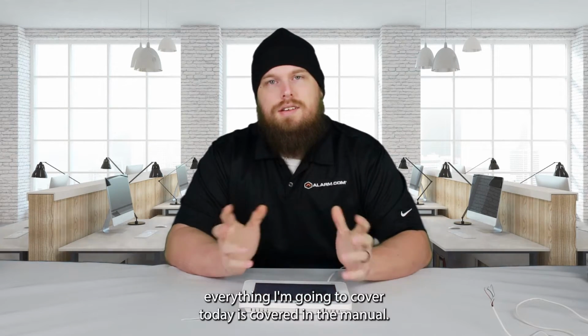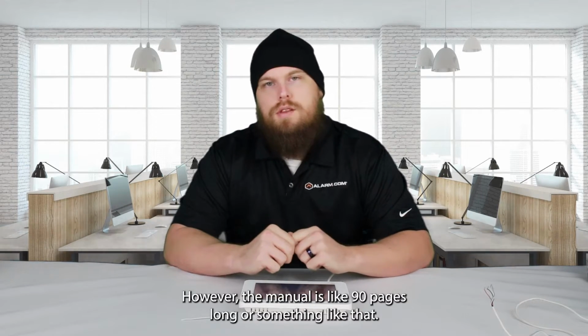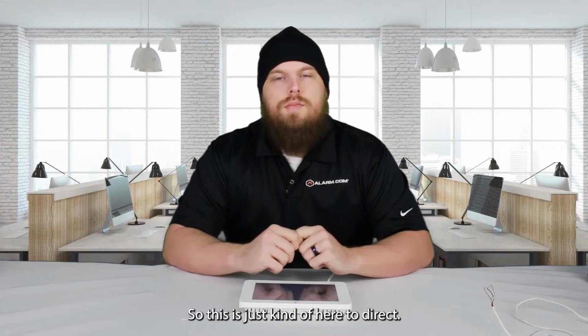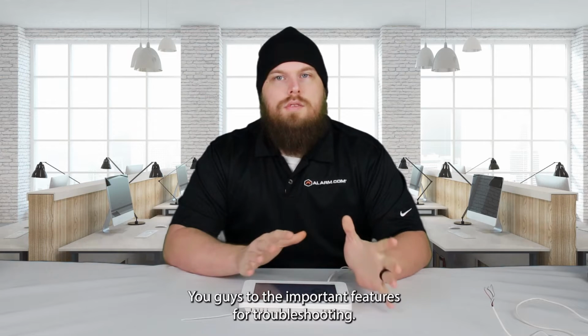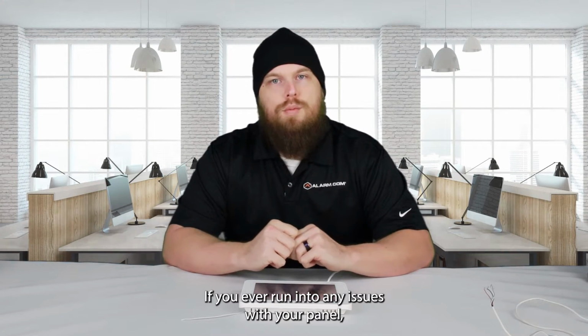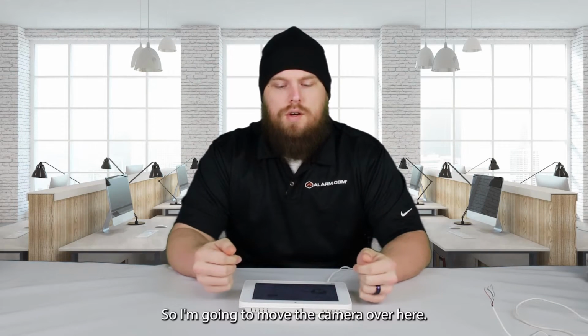Everything I'm going to cover today is covered in the manual. However, the manual is like 90 pages long or something like that. So this is just here to direct you guys to the important features for troubleshooting if you ever run into any issues with your panel. So I'm going to move the camera over here.